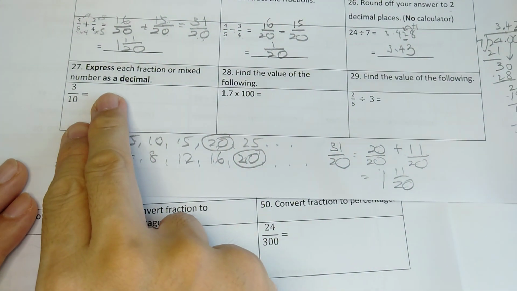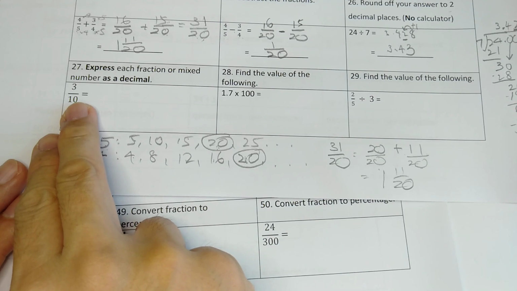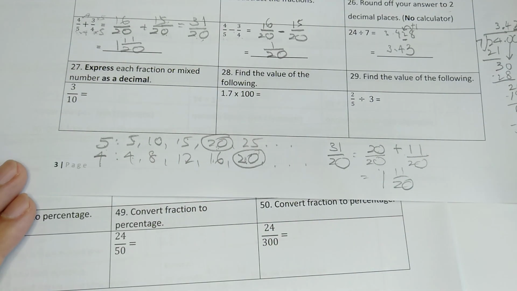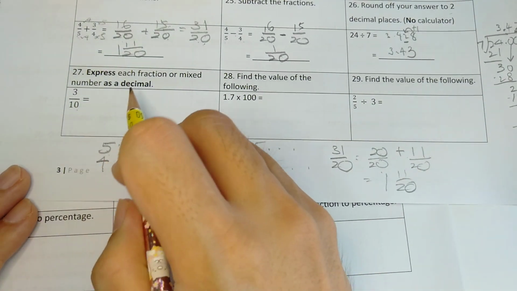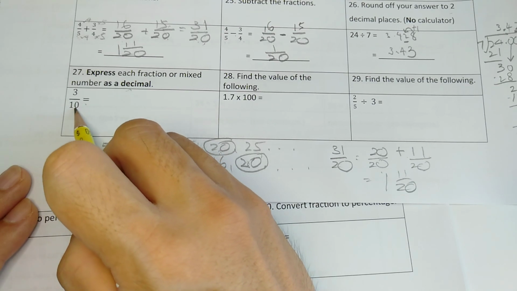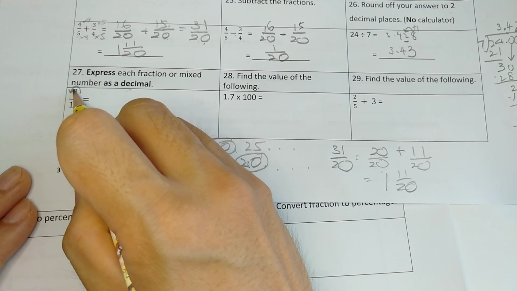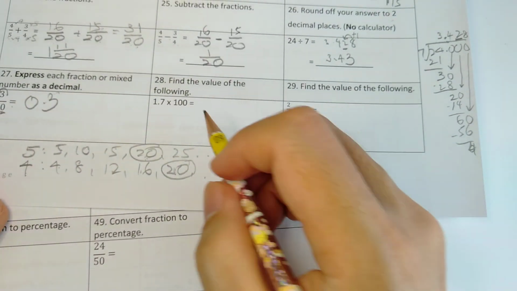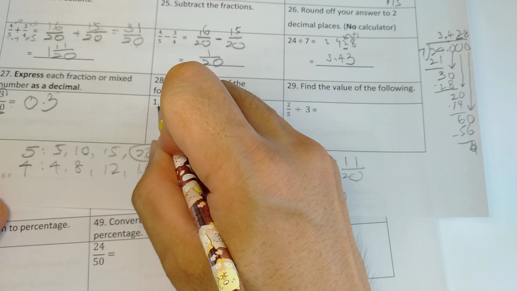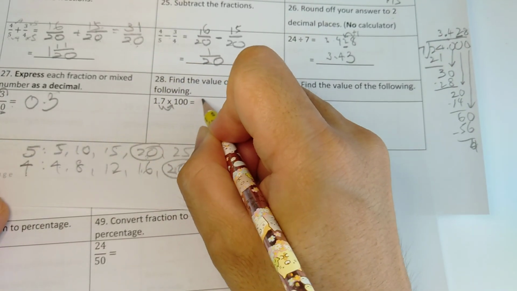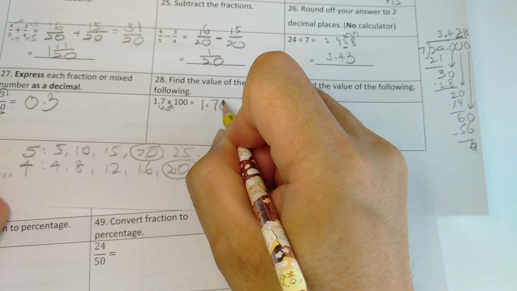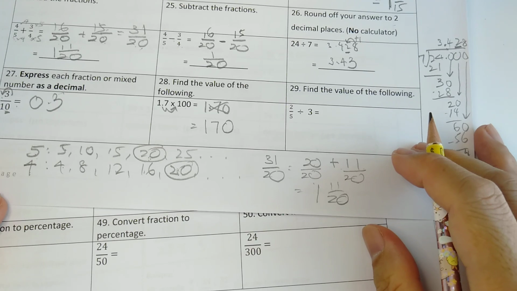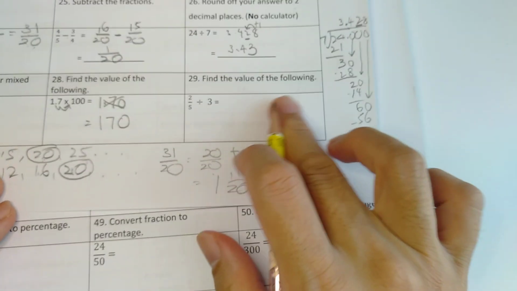Now this question here says express the fraction or mixed number as a decimal. So for example, this one, decimal, right? Simple. 1 0, I move it up here, so it's 0.3. Find the value of the following. Very simple. Times 100, I move my decimal to the right hand side. 1 2, so it's 1.70. Sorry, wrong. It is 170. 170.